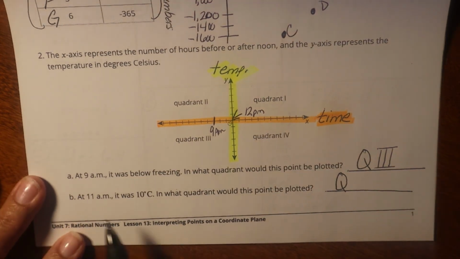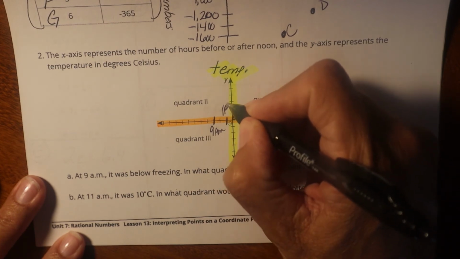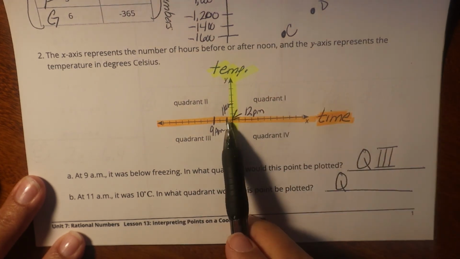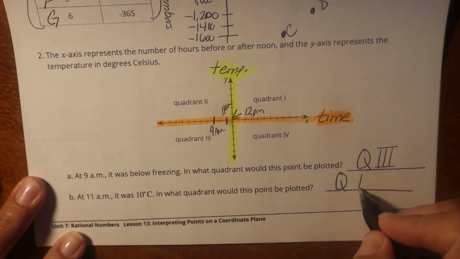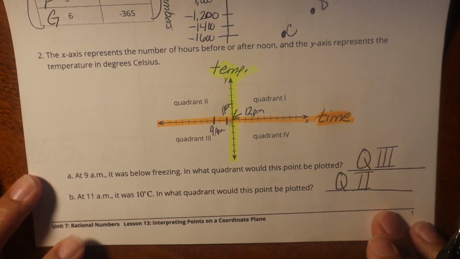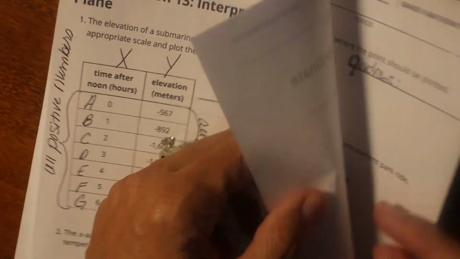B says at 11 a.m. Okay, so 11 a.m. is right here, it was 10 degrees. So I'm going to come up positive 10. So now I'm going to be somewhere up here in quadrant 1, 2. Quadrant 2. Okay. Flipping the page over.